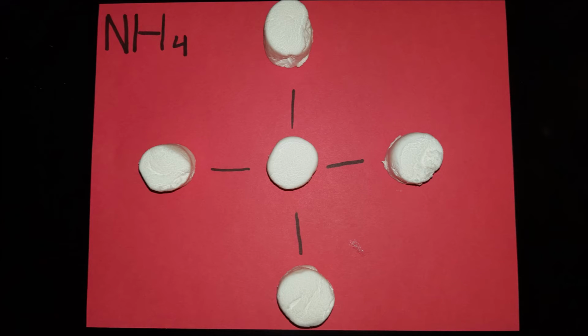Next, you will add 4 hydrogen atoms going around the nitrogen atom and 1 single bond between each hydrogen and nitrogen atom. Now, each hydrogen meets the duet rule and nitrogen meets the octet rule, and you are done.